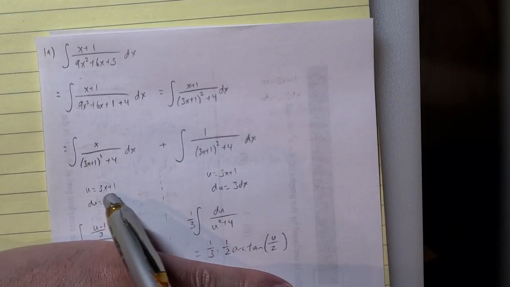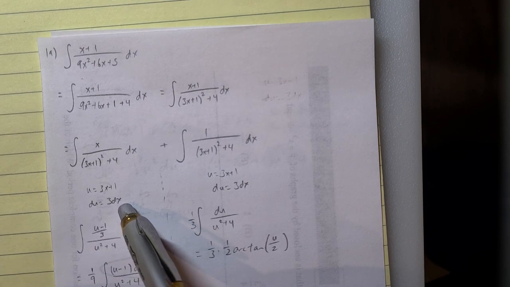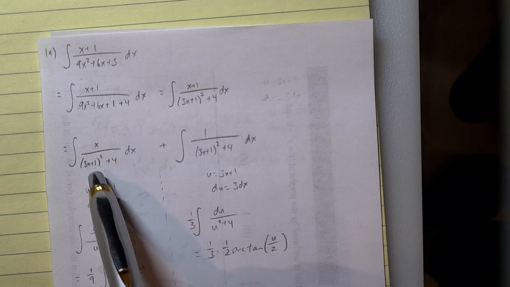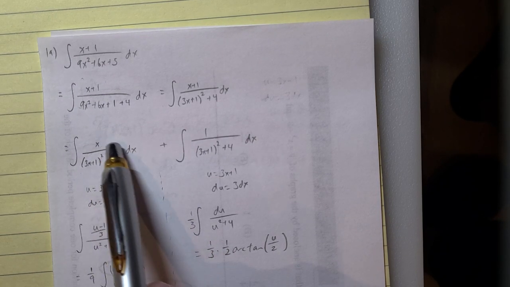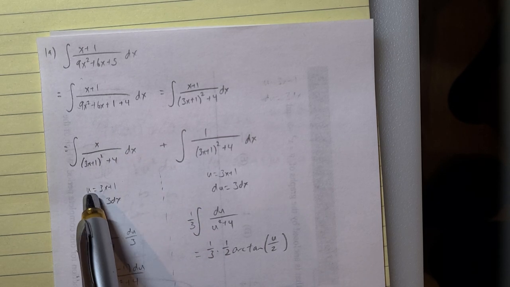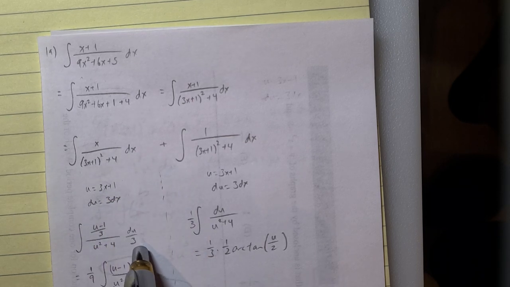If we let u be 3x plus 1, du would be 3dx, okay? So when we substitute, it'll be u squared plus 4 on the bottom, right? How about the top? What's x dx? Well, what's x? We can get x from our definition of u. It'll be u minus 1 over 3, okay? And then dx is just du over 3, okay?